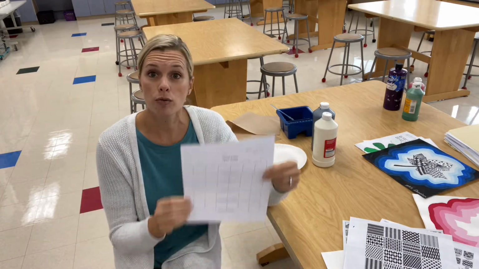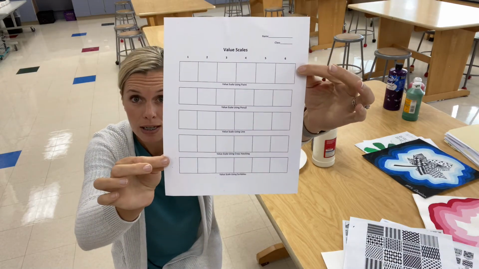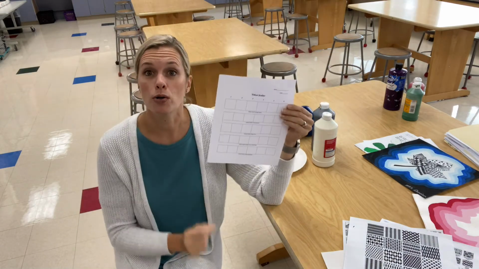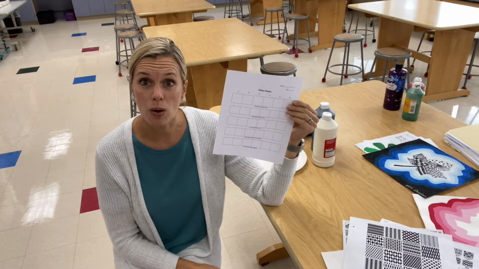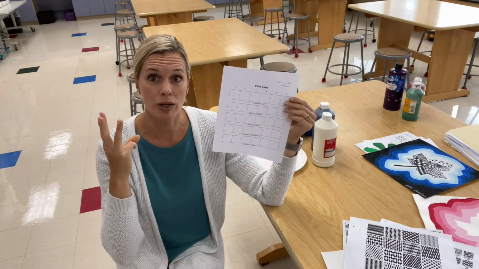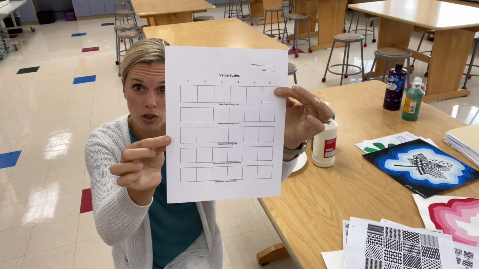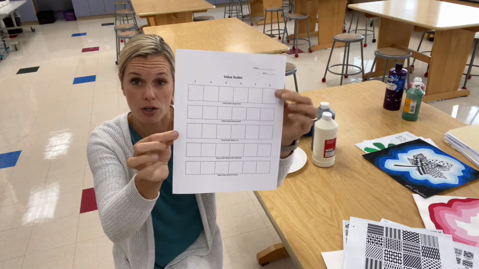All right, 6th grade, Lesson 2, Step 1. You need to print off the value worksheet. It is posted under Lesson 2 assignment. Under the assignment, you'll see 3 additional attachments. One is this worksheet, which is what you're going to be practicing with first.